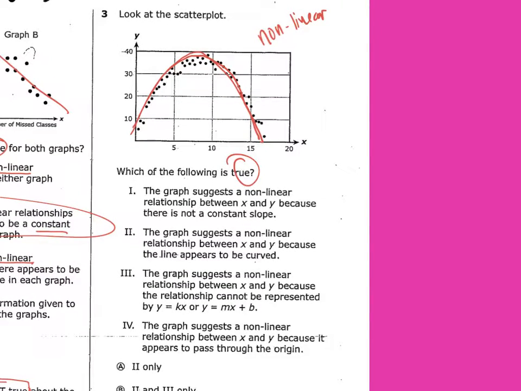Number 1, the graph suggests a nonlinear relationship between x and y because there is not a constant slope. That's true. We just said it was nonlinear because there's not a constant rate of change. It goes up and then it goes down.